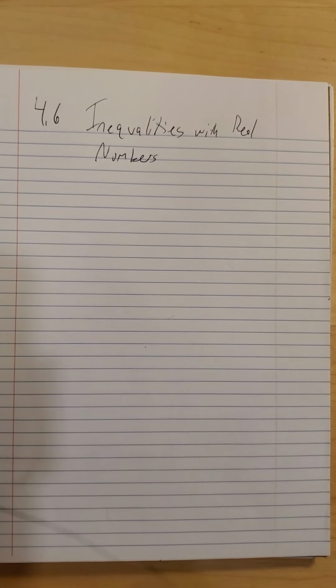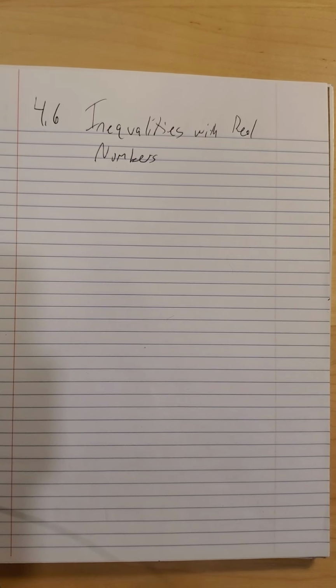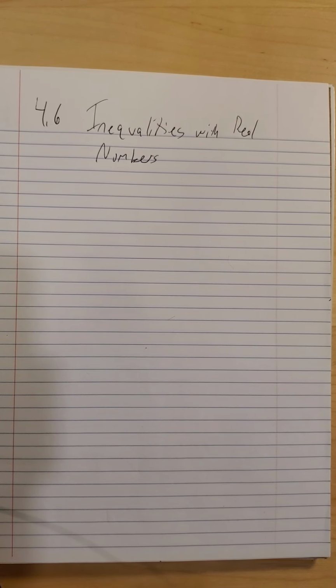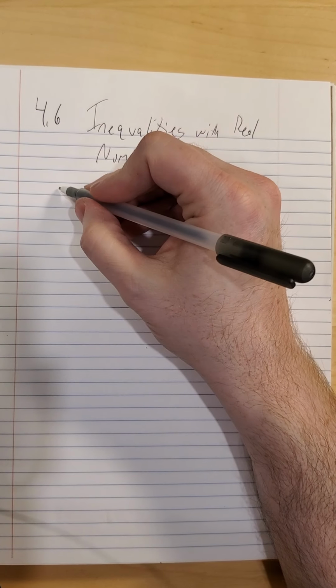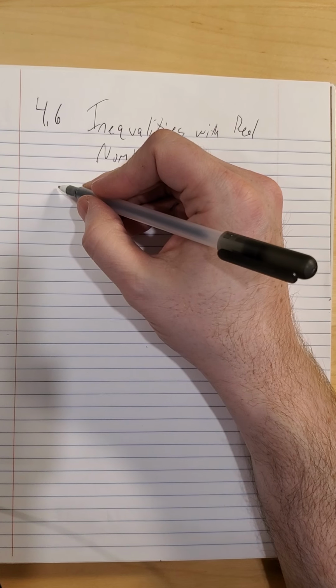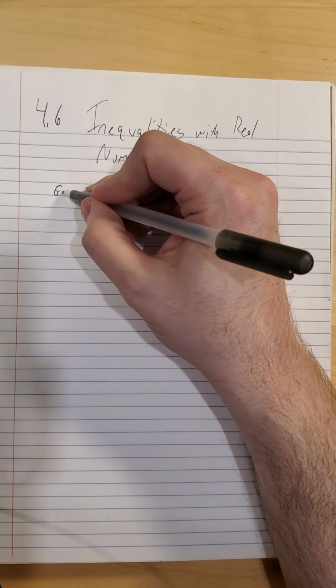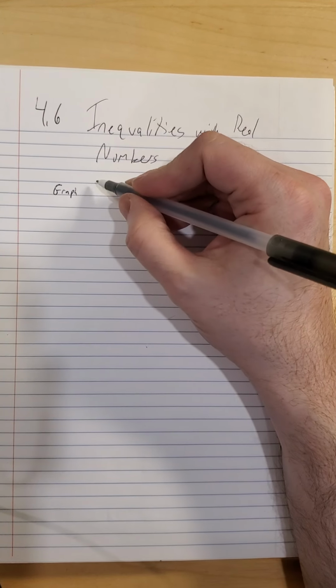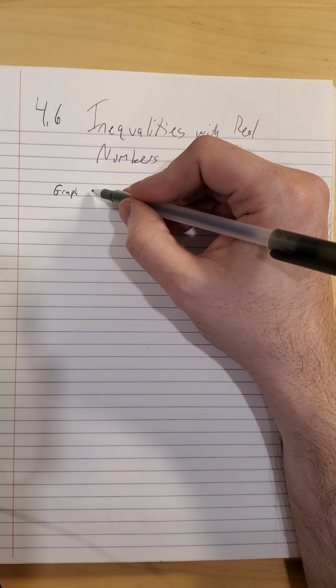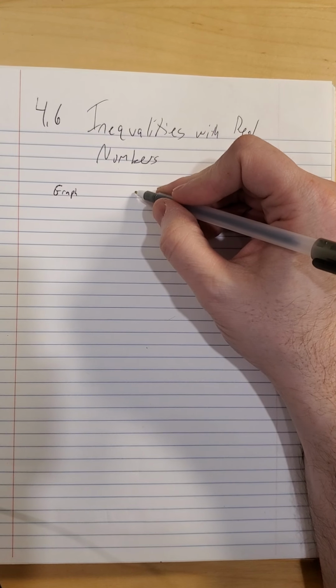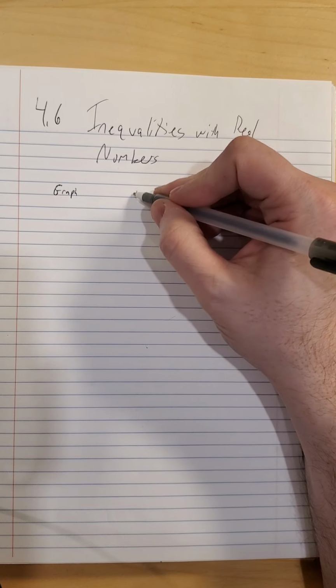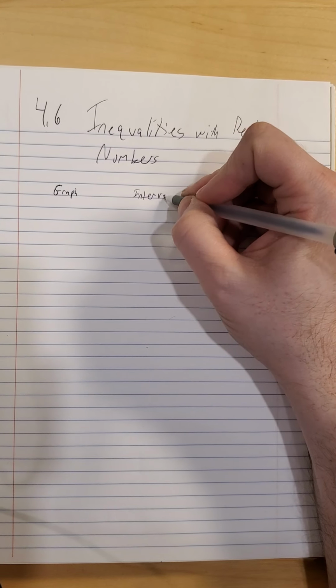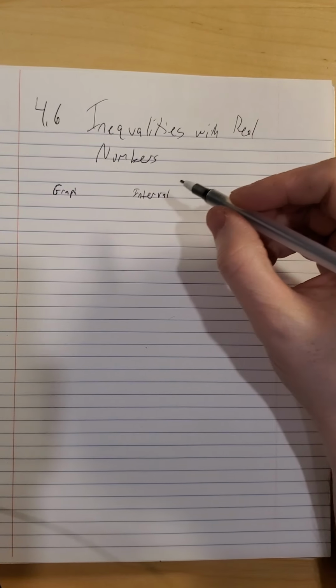So now our domain, now that we're out of Chapters 2 and 3, is expanded to the entire set of real numbers. So we'll start by going over a quick sketch of a graph for a solution and also how to go to an interval for a set of numbers.